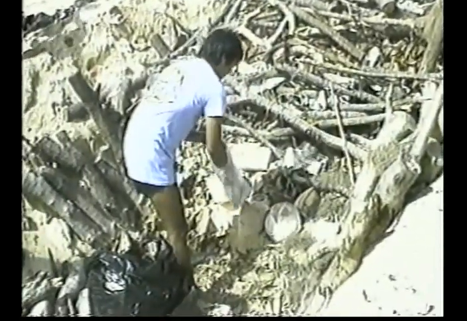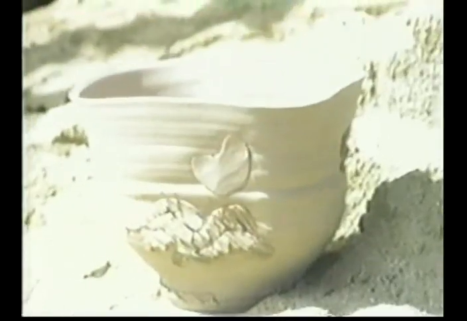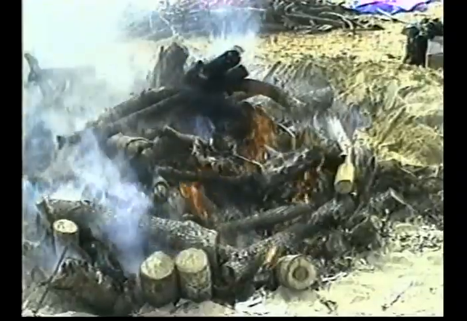I do a process called pit firing, which is a primitive process of firing ceramics. And I think that's really important in my pieces where they don't have this tight control of glaze and decoration. And it becomes a more spontaneous way of firing the clay. And I think it matches the type of technique I use in assembling my pieces.